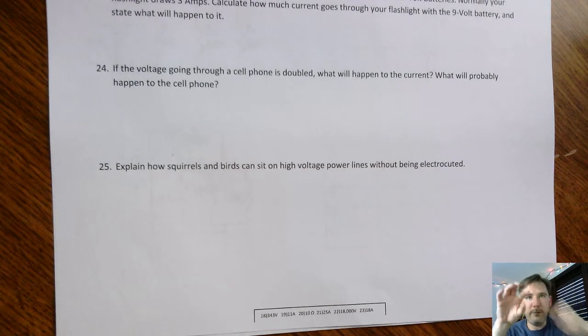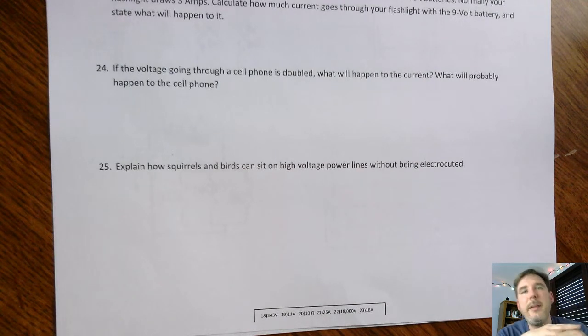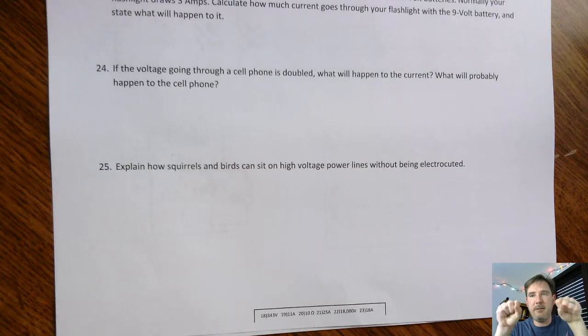So when water flows downhill, there's not much of a difference in height from where you're standing that close together. And it's the same thing with the birds and the squirrel. Their feet are so close together, there's just not really any effective potential. There's hardly any potential difference between their feet.